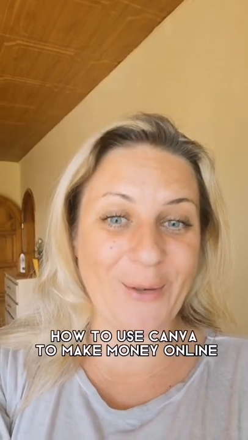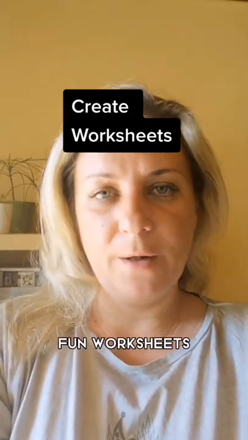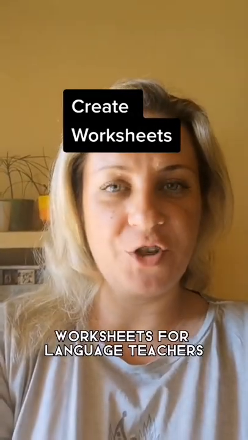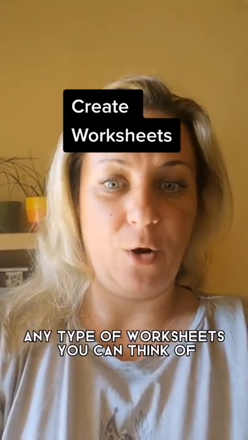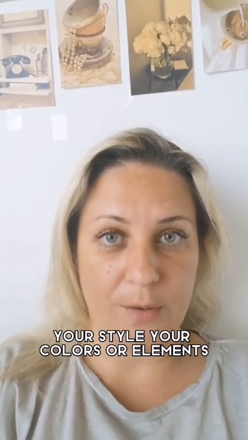To use Canva to make money online, create worksheets. Worksheets for preschool, worksheets for elementary school, fun worksheets, worksheets for language teachers, any type of worksheets you can think of. Choose your niche, your style, your colors or elements you use.